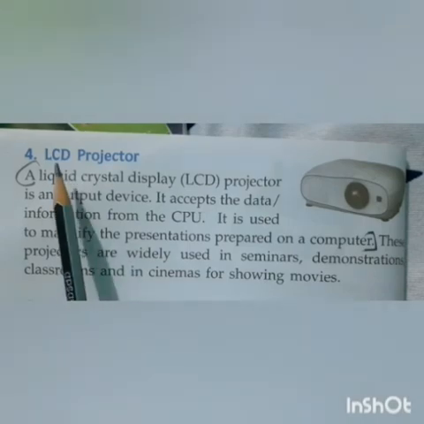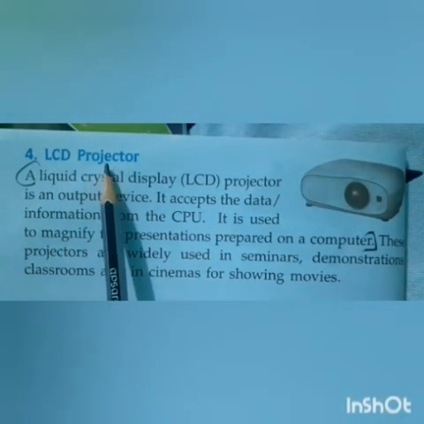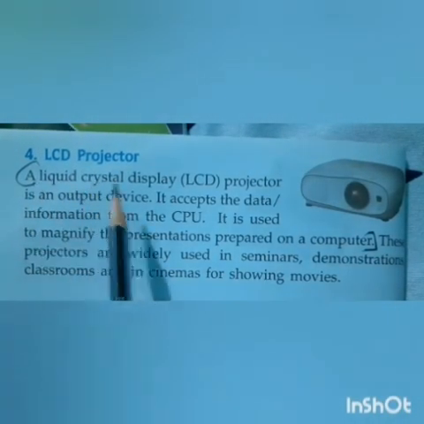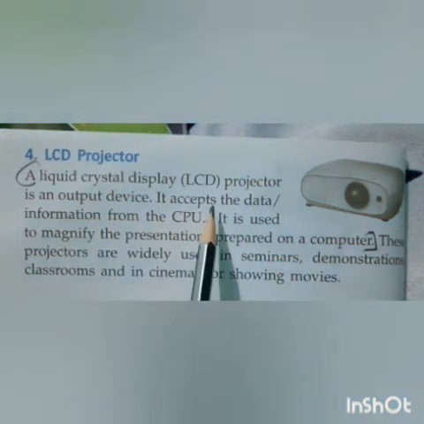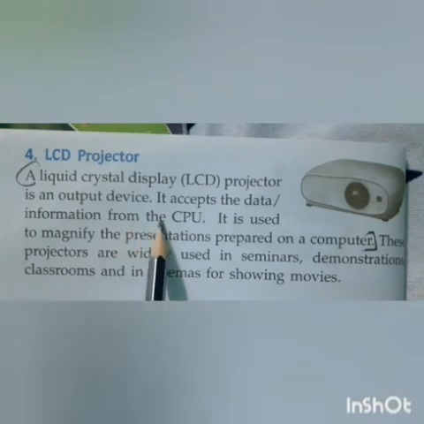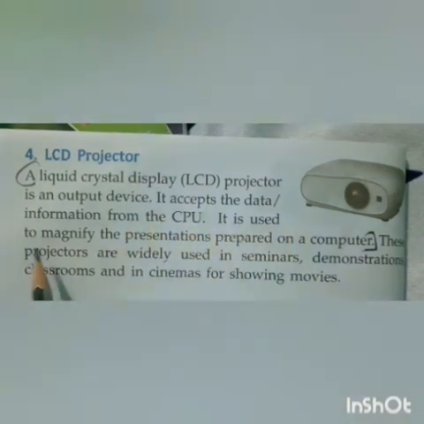Now come to the next output device, the LCD projector. A liquid crystal display LCD projector is an output device. It accepts the data information from the CPU. It is used to magnify presentations prepared on a computer. These projectors are widely used in seminars, demonstrations, classrooms, and in cinemas for showing movies.